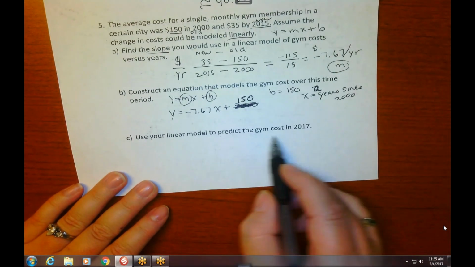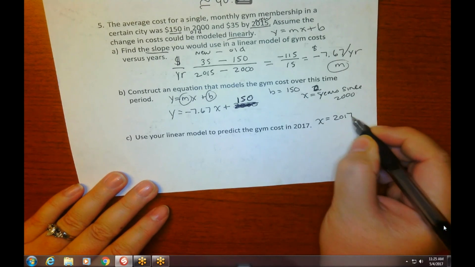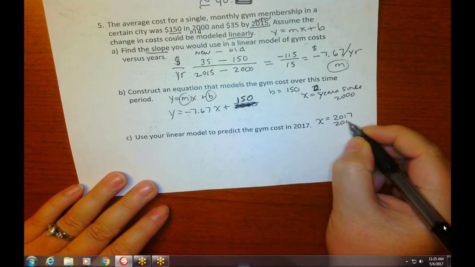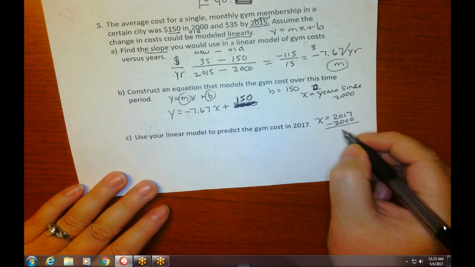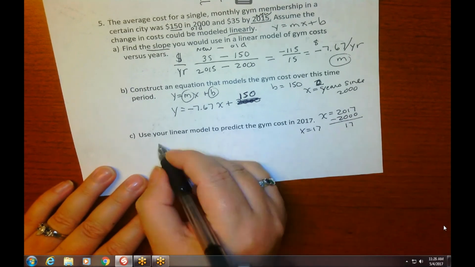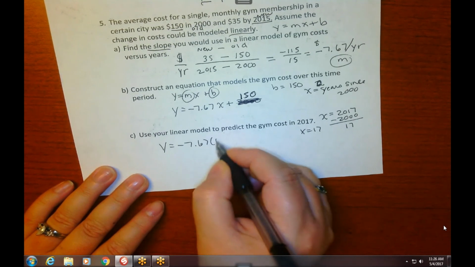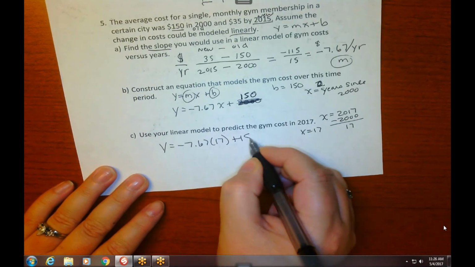Use your linear model to predict the gym cost. So they're saying for 2017, it's the years since 2000, so that means X is going to equal 17. Y equals negative 7.67 times 17 plus 150.